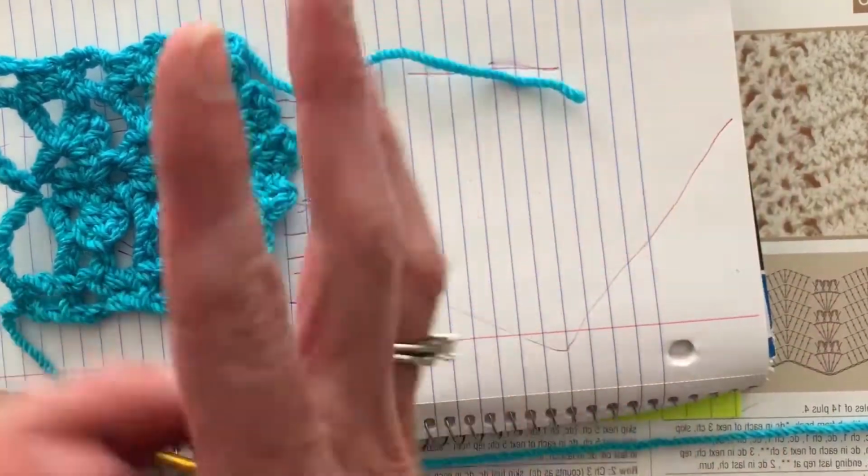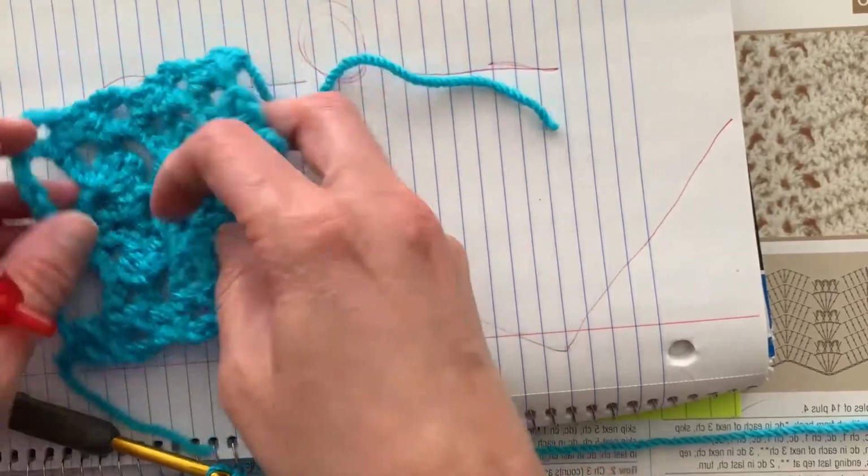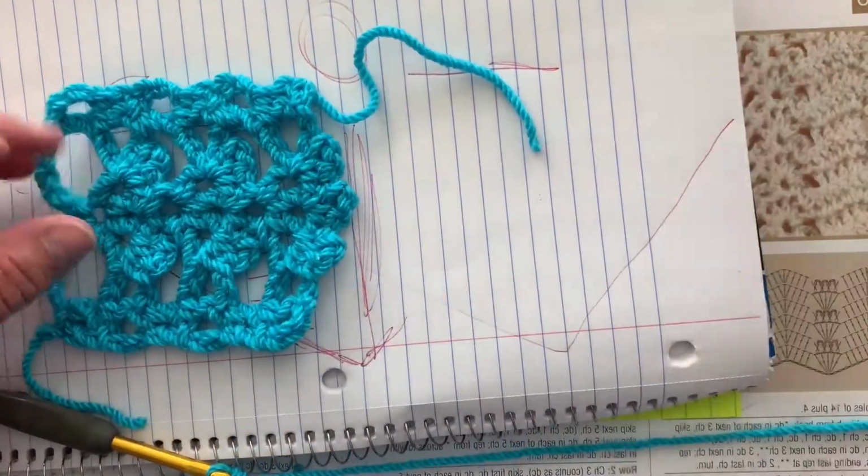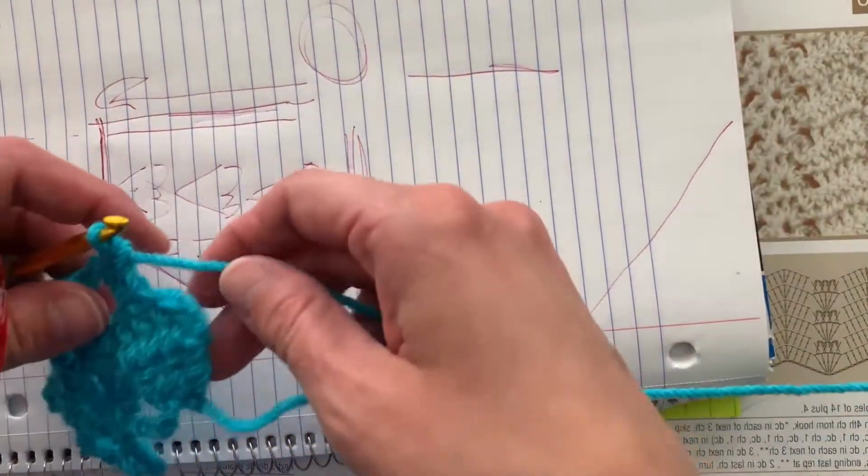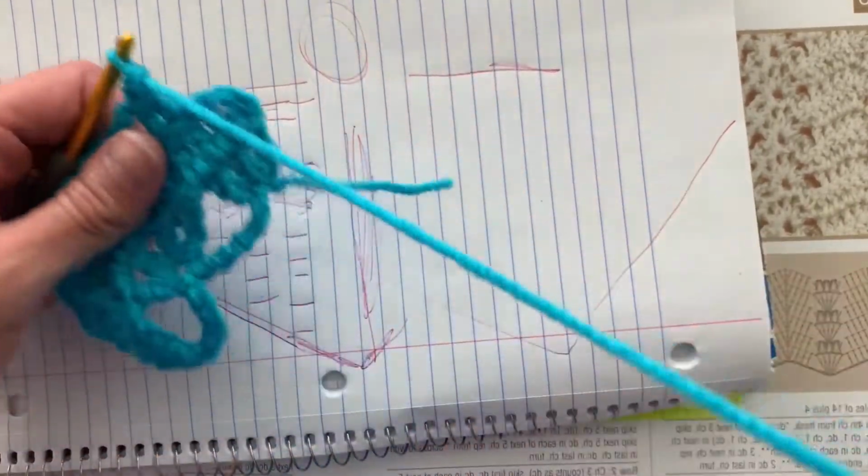Or then I started thinking some more. So I could do that where I'm increasing on the one edge. So like coming back here.